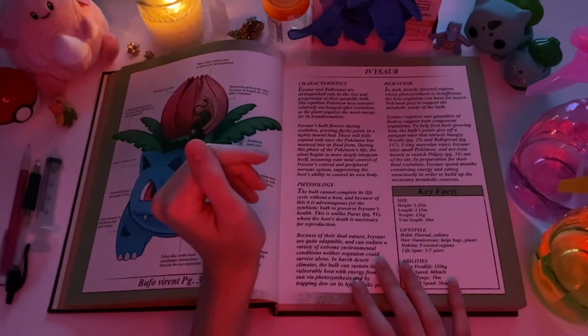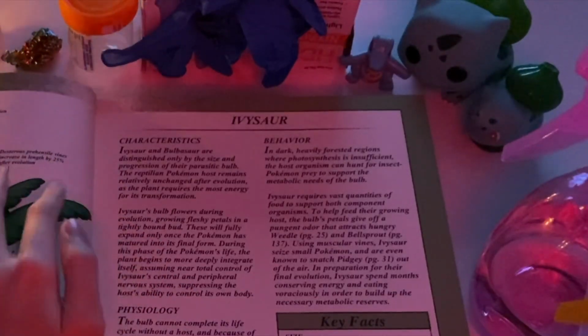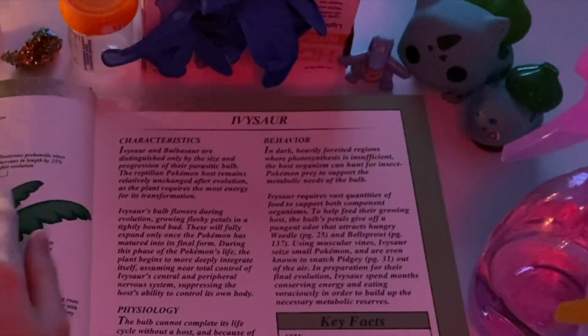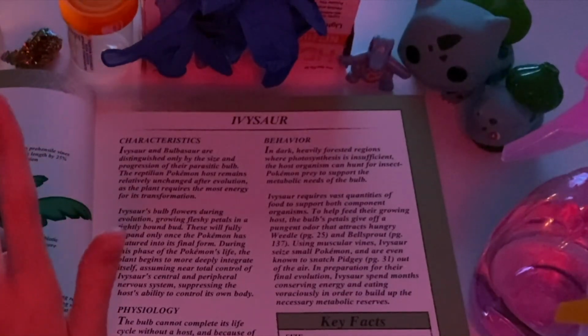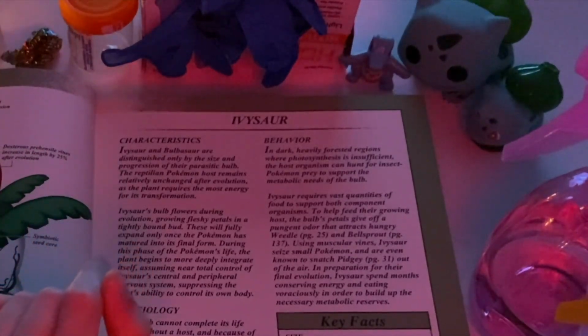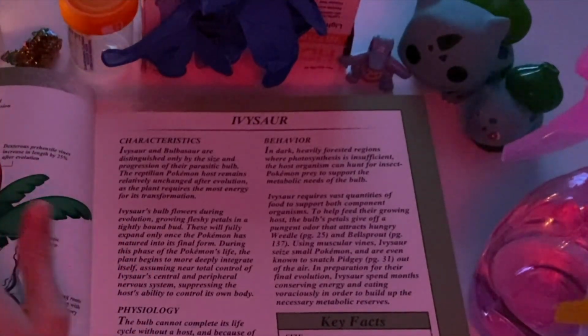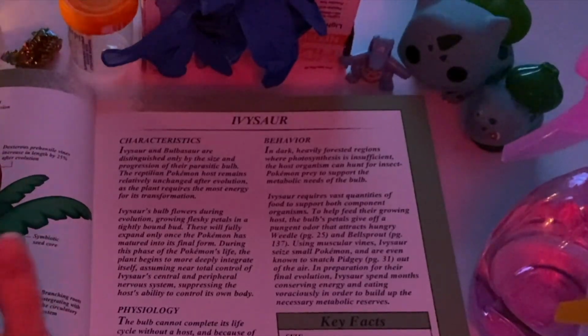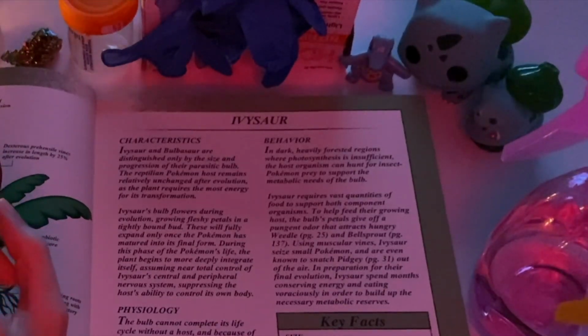So, as you see here, Ivysaur's bulb flowers during evolution, growing fleshy petals in a tightly bound bud. These will fully expand only once the Pokemon has matured into its final form, aka Venusaur.